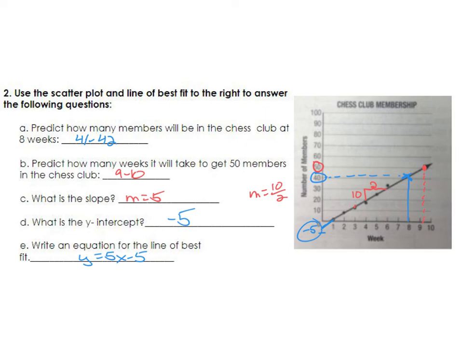If we look at B, that'd be about 9, somewhere between 9 and 10. If we look at our slope, make sure you're picking good points. That looks like a rise of 10, run of 2, so 5. And we might even have to extend our graph a little bit and get to the y-intercept of -5. So again, this isn't an exact science right now, but it does use some reasoning to try to answer these questions.